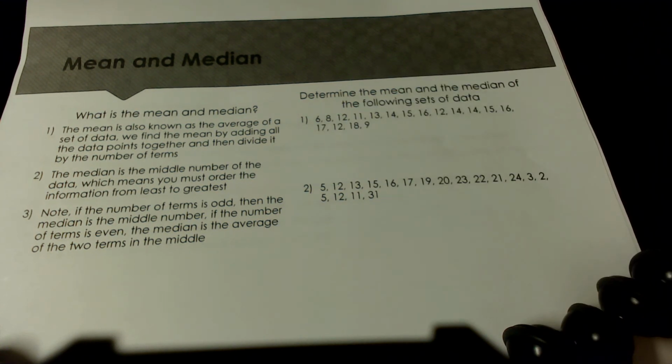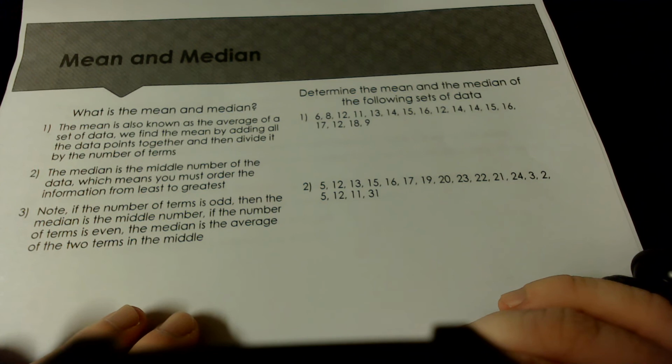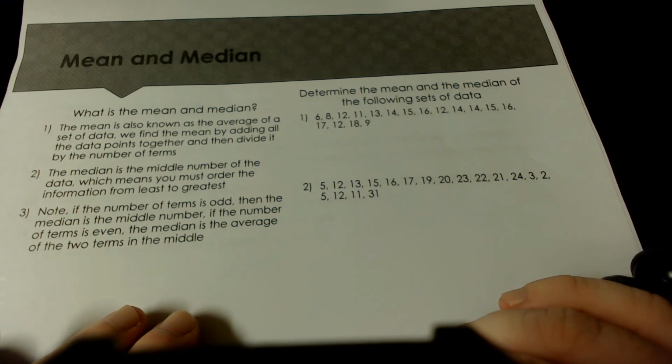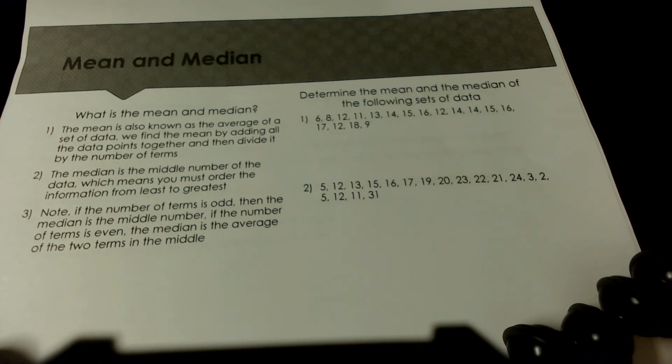the number of terms. The median is the middle number of the data, which means you must order the information from least to greatest. Note that if the number of terms is odd, then the median is the middle number. If the number of terms is even, then the median is the average of the 2 terms in the middle. Okay, so let's go ahead and take a look at this. So we will find the mean and median of both of these.